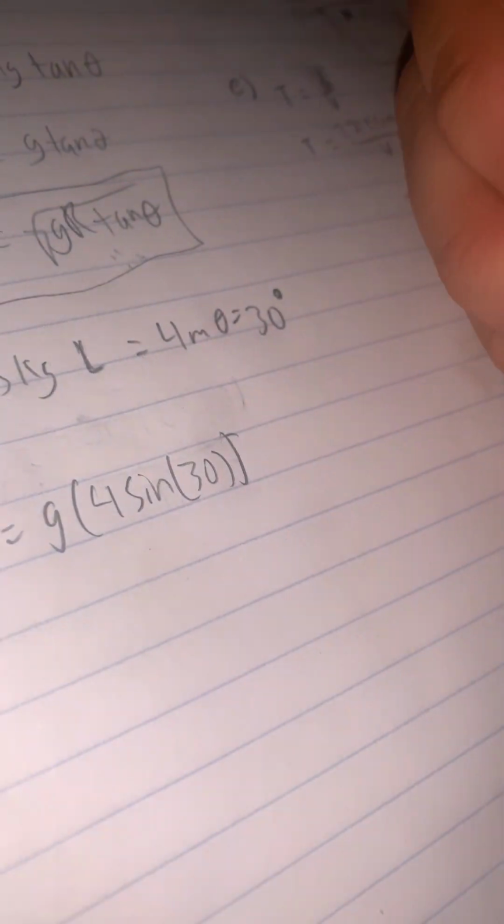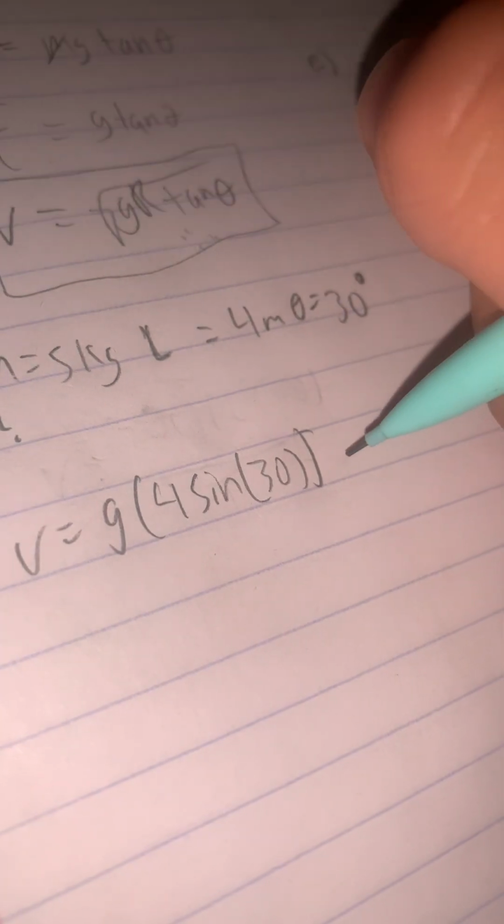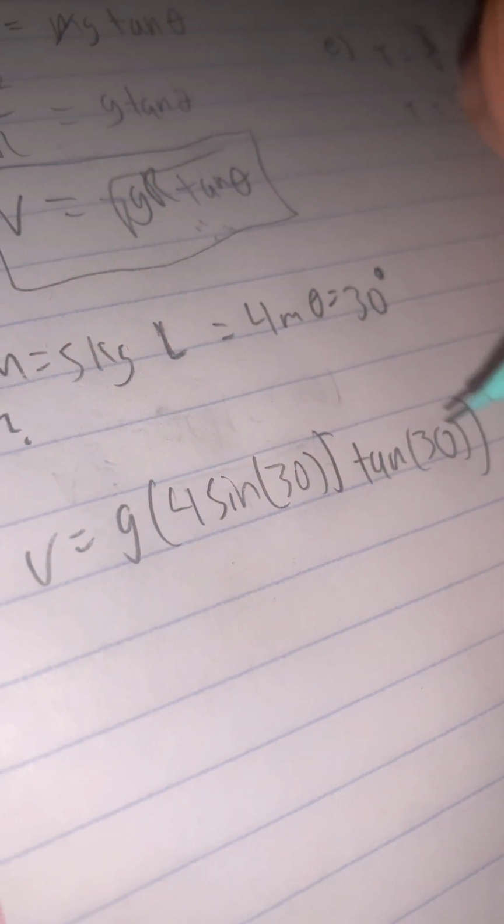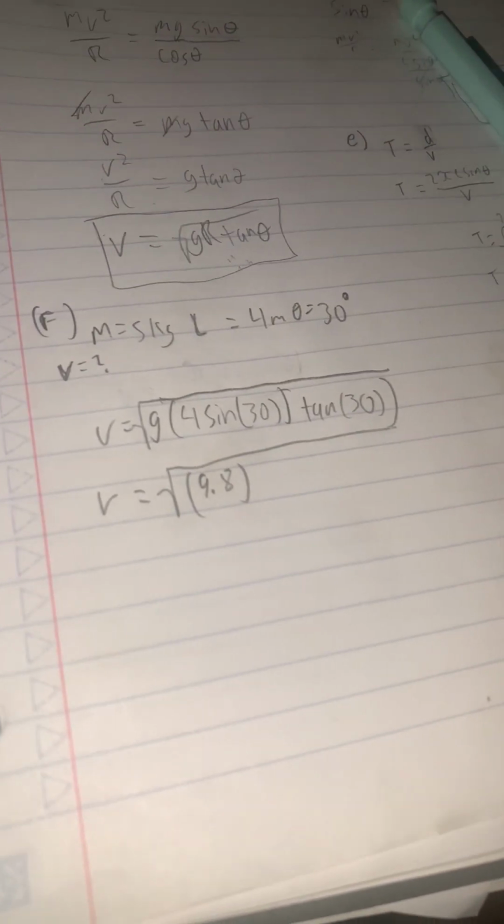Since theta is equal to 30, you can just plug that in, and we just find the square root. We now just need to plug in our numbers.